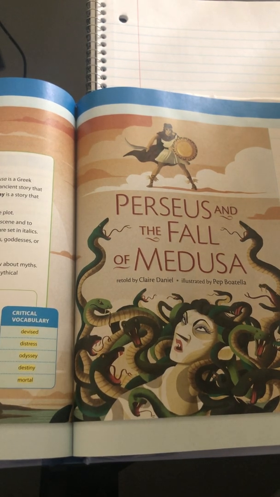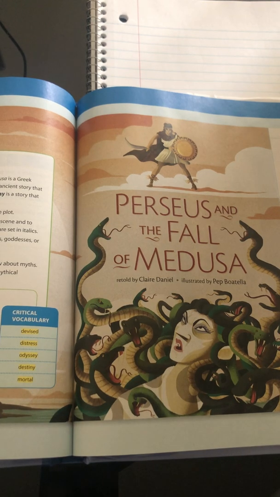Alright. Perseus is the warrior and Medusa is the woman with the snakes. What do you think the fall of means? It means defeated, killed. Or Medusa's spell. Okay, so it may not be an actual literal fall, but maybe it is the end of her powers, or the person no longer has control.